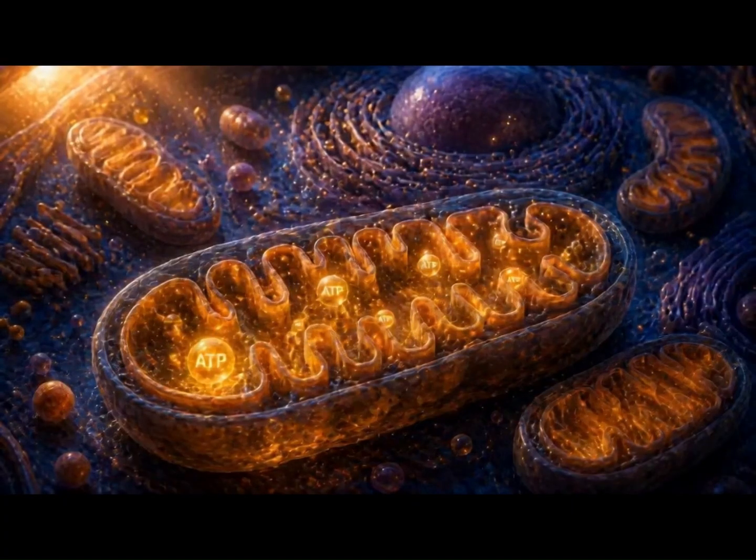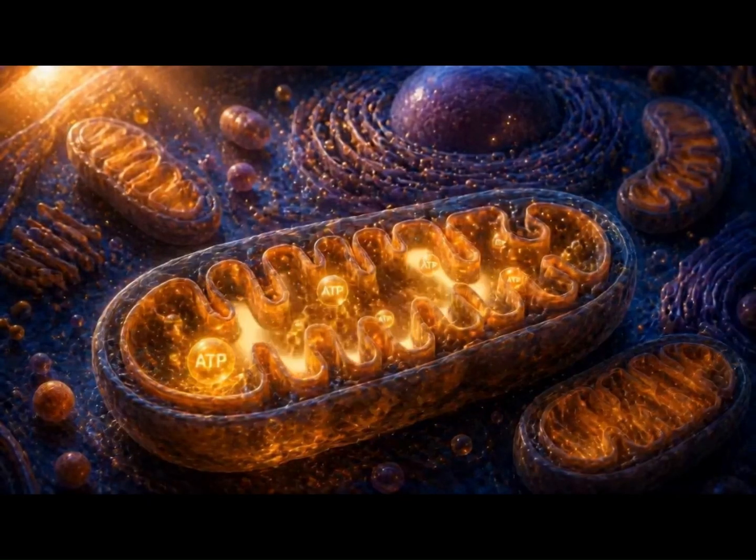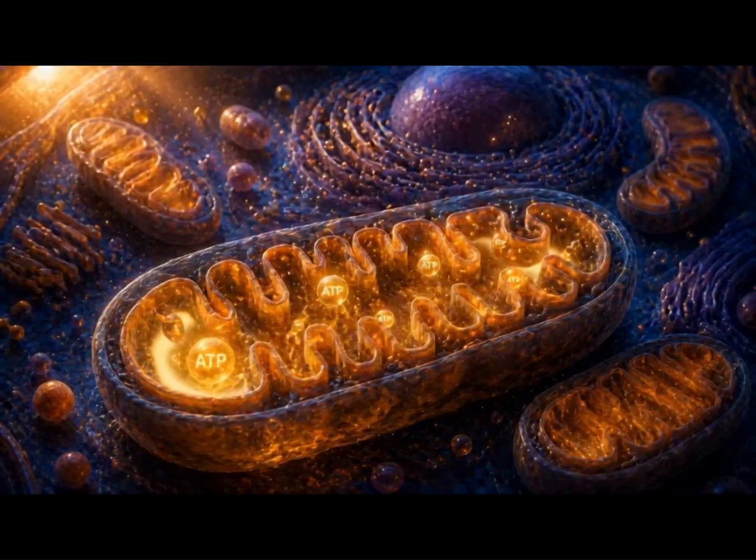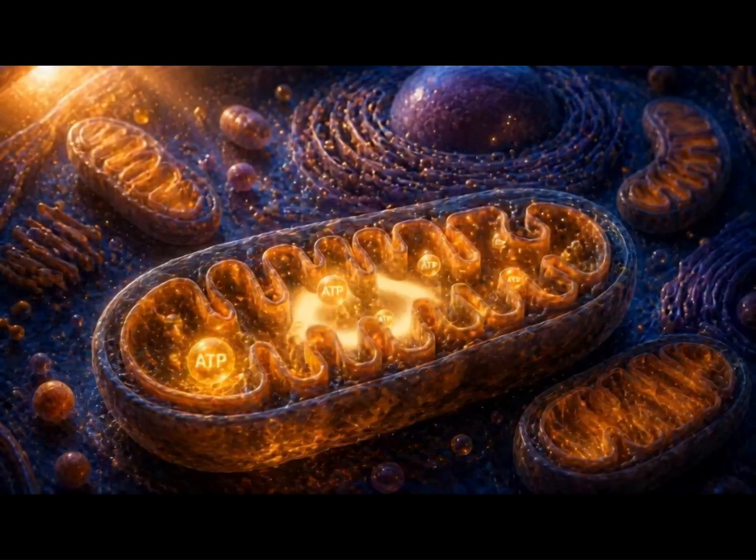Now let us compare the stages gently. Glycolysis occurs in the cytosol, does not require oxygen, breaks glucose into pyruvate, and produces a small amount of ATP. The Krebs cycle occurs in the mitochondrial matrix, releases carbon dioxide, produces reduced coenzymes, and produces a small amount of ATP. The electron transport chain occurs on the inner mitochondrial membrane, uses electrons from reduced coenzymes, requires oxygen as the final electron acceptor, and produces most of the ATP.